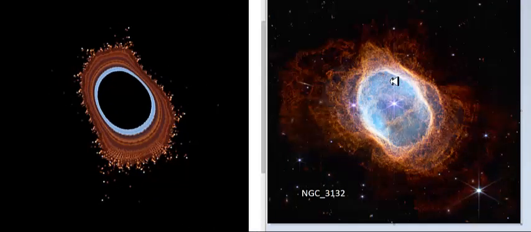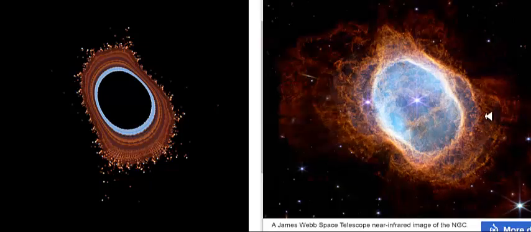So on the right here is one such cosmological object referred to as NGC 3132. Now this image is a James Webb Space Telescope near-infrared image of NGC 3132, which is a planetary nebula. And so I've been saying all along that these OHM look very much like cosmological objects such as planetary nebula and galaxy clusters. And so here is one example of an OHM that I believe looks very much like NGC 3132, and I'll show you why.